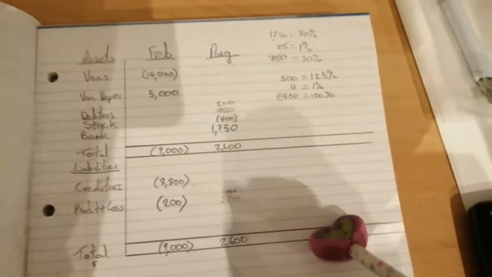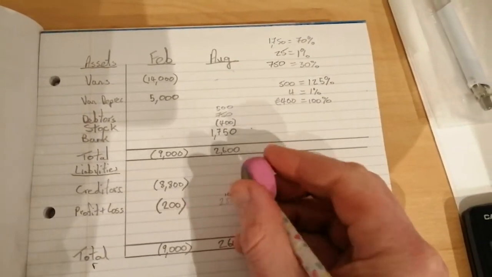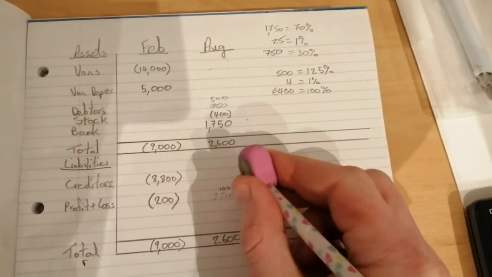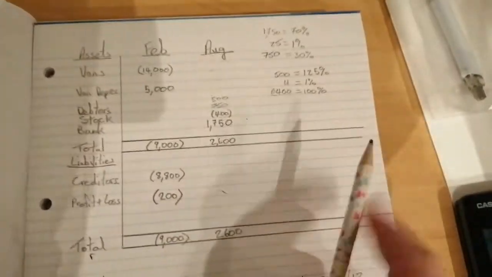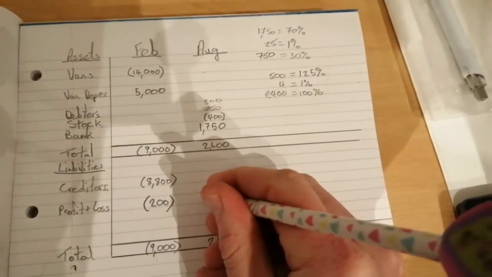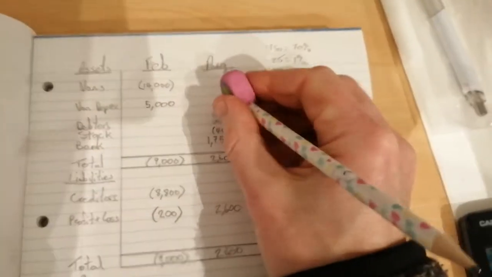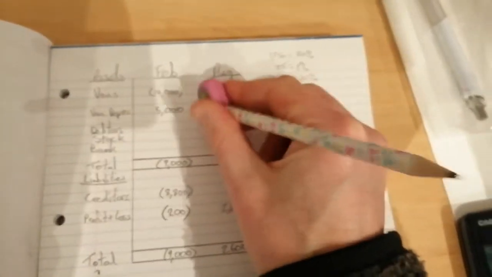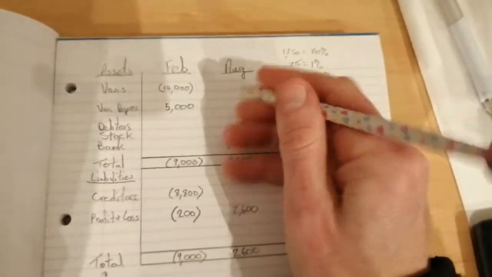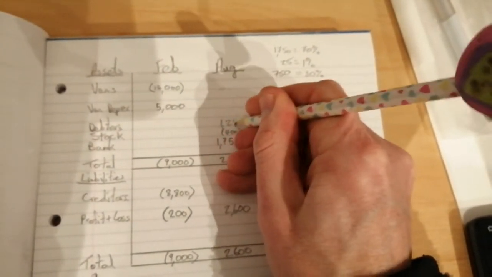Okay, but what you might see in an answer is they might put the two of these together, the profit and loss, instead of the 100 and the 2,500 separately. It would be 2,600 that the profit and loss goes up by, and instead of these two being separate, the 500 and 750, you'll see them just putting it in as 1,250.